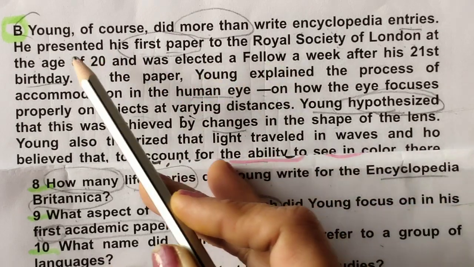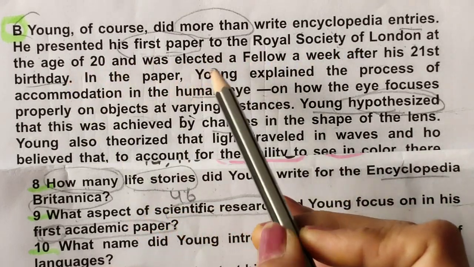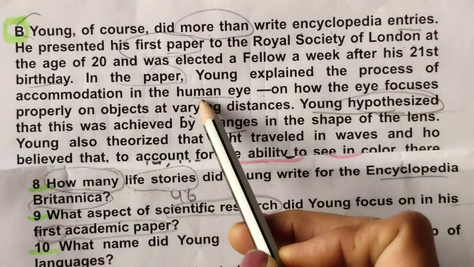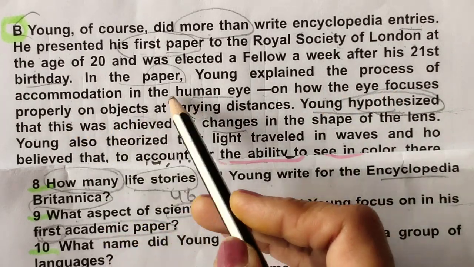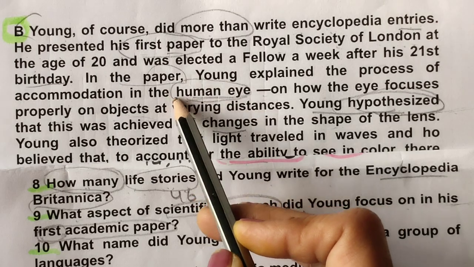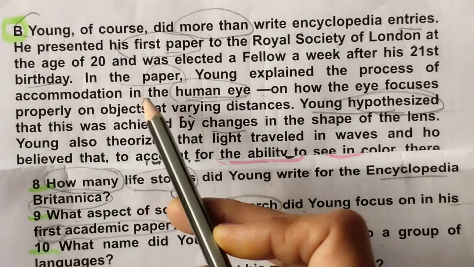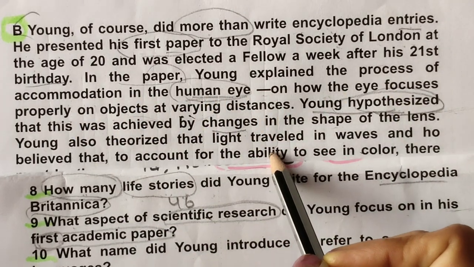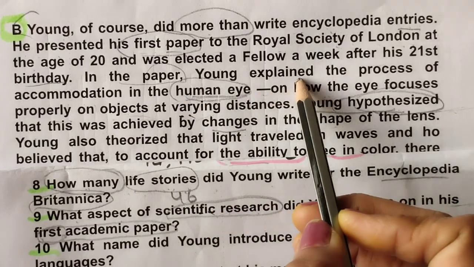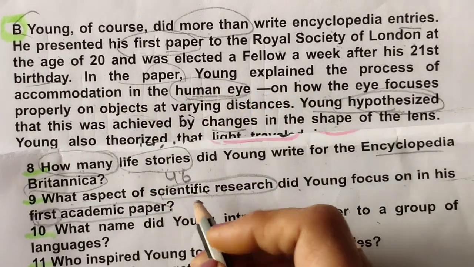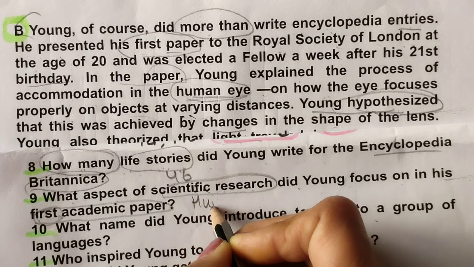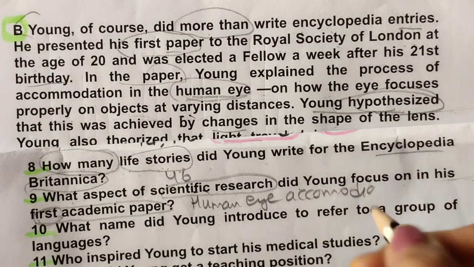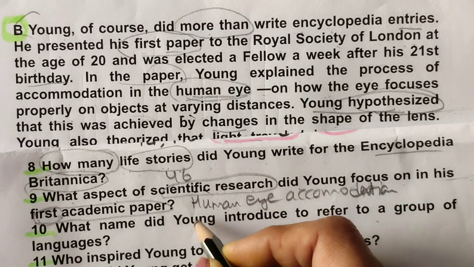So let's find it. He presented his first paper at the age of 20, as he was elected a fellow a week after his 21st. In the paper, Young explained the process of accommodation in the human eye, how the eye focuses properly. So we can write human eye accommodation, because we can't write 4, 5, 6 words. How the eyes focus at varying distance. Yes, he explained the process of accommodation in the human eye. So we can write here human eye accommodation, because we were allowed to write 3 words. That's why I am writing 3 words here.